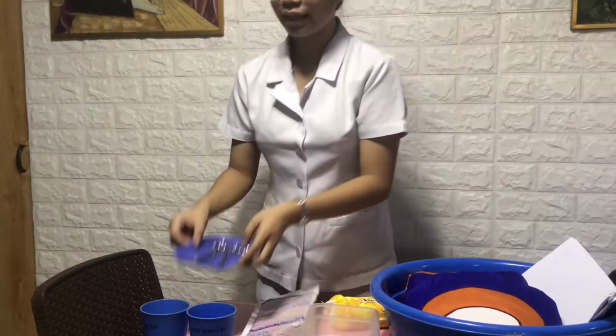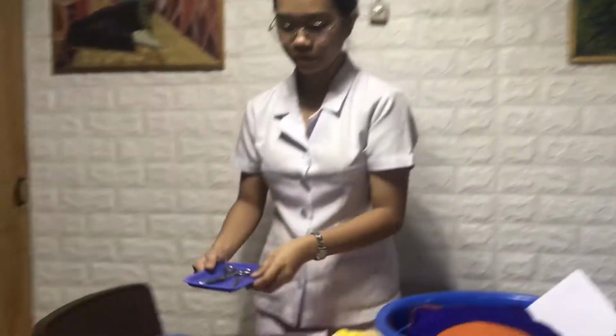Next are the cotton balls, which has 9 pieces. This is the dry cotton ball, and this is the one soaked in cleansing solution. The next is the 2 forceps. We actually need the working and the pick-up. So this is our working, and this is the pick-up forceps.